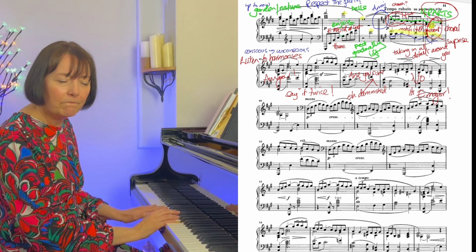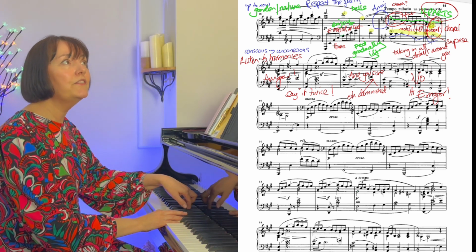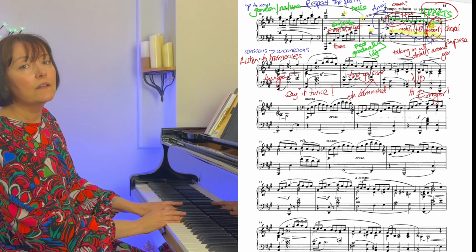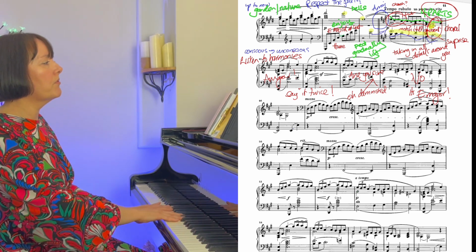Surprise. When left hand comes in, the E rising to F sharp, it is surprising.